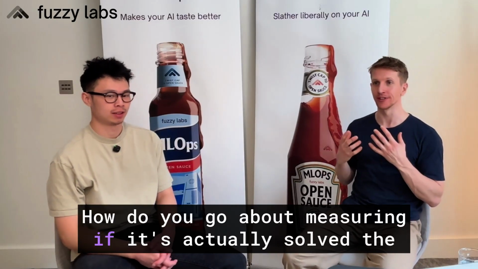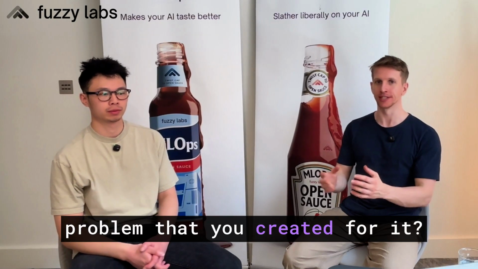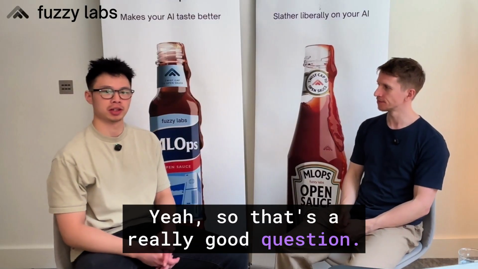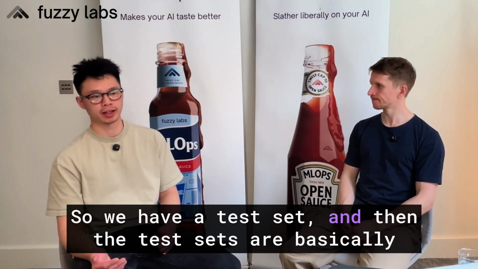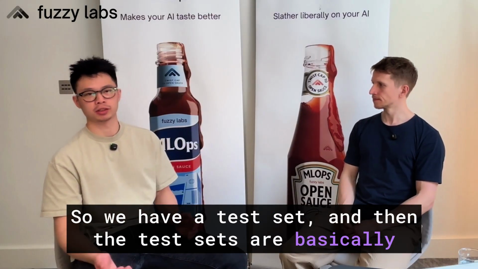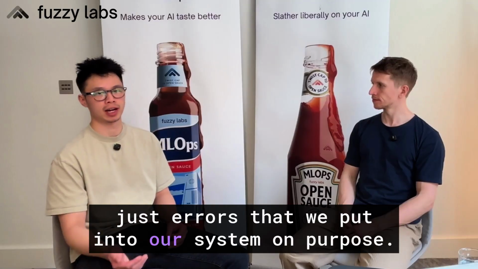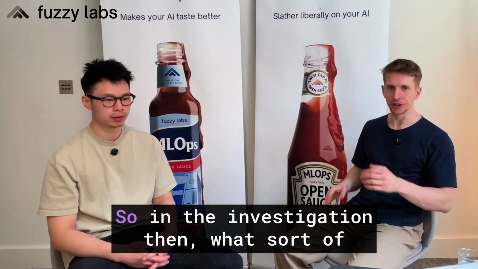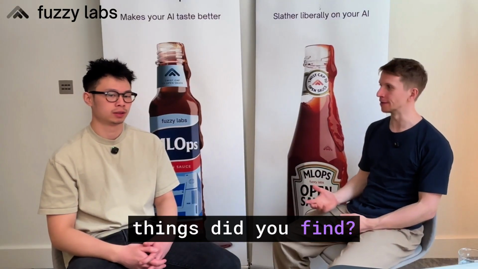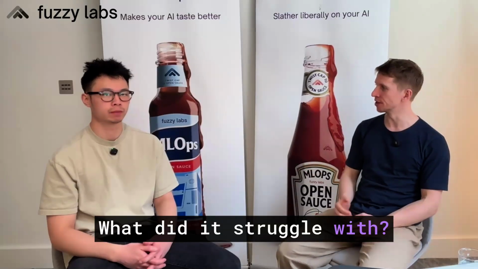How do you go about measuring if it's actually solved the problem that you've created for it? Yeah, that's a really good question. We have a test set, and the test sets are basically just errors that we put into our system on purpose. So in that investigation, what sort of things did you find? What was the agent good at? What did it struggle with?